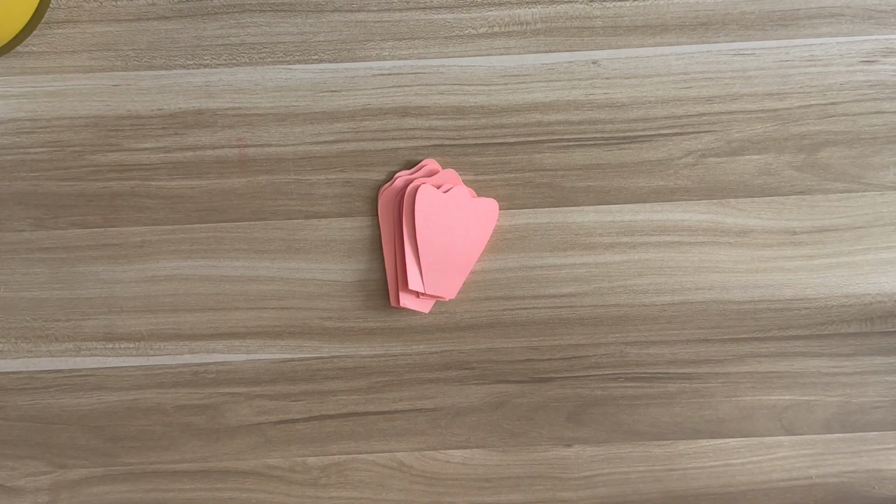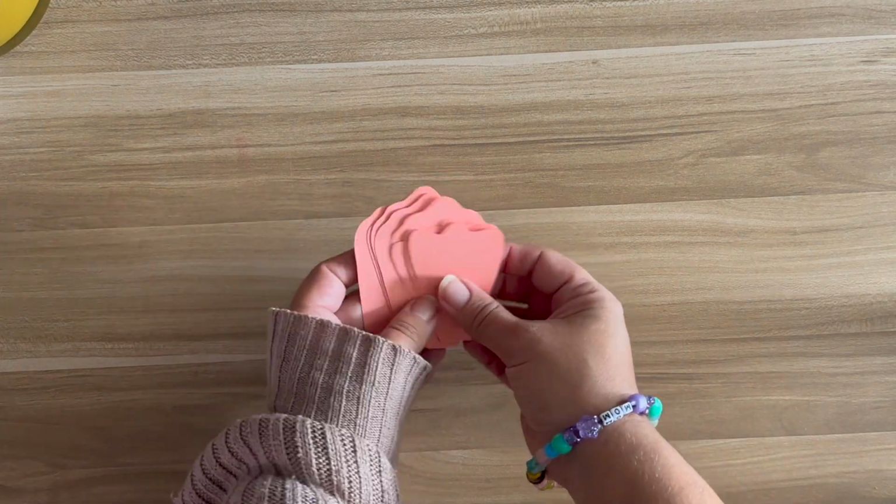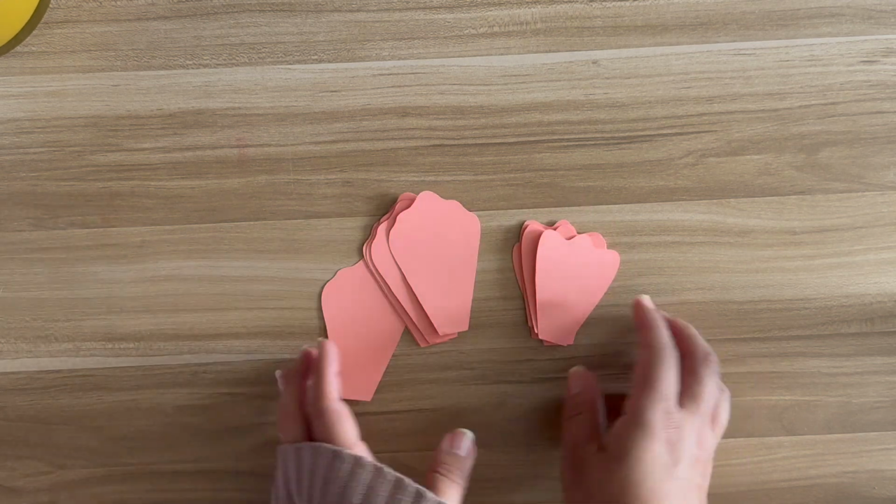So just again, because I can't tell you how many times people have purchased the hibiscus center and then think that the petals come included, which I do specify in the item description that it's strictly just the hibiscus center. Okay, and I'll show you what that center looks like in a little bit.